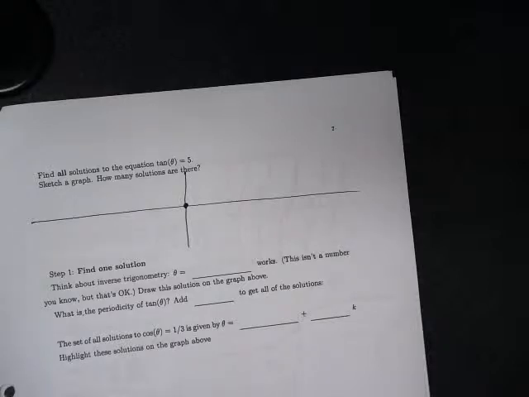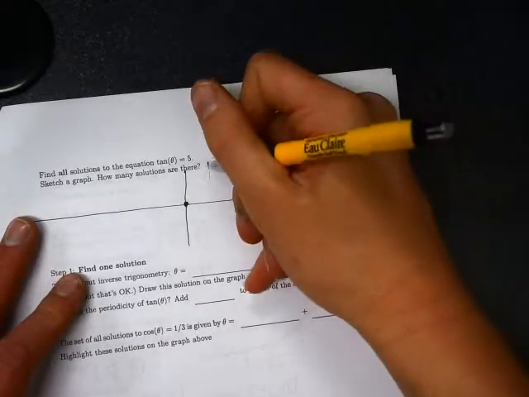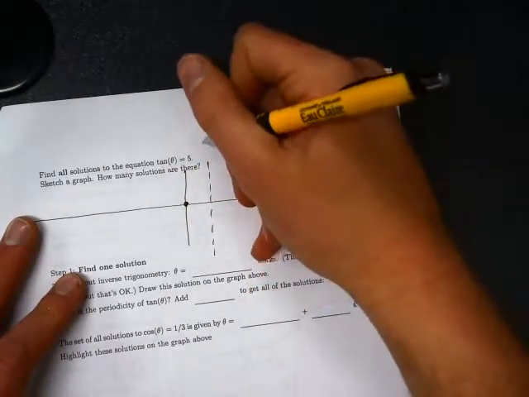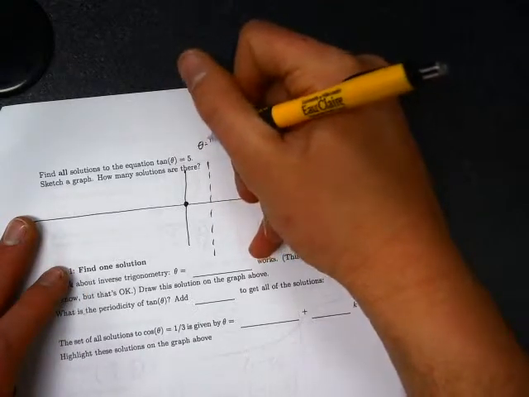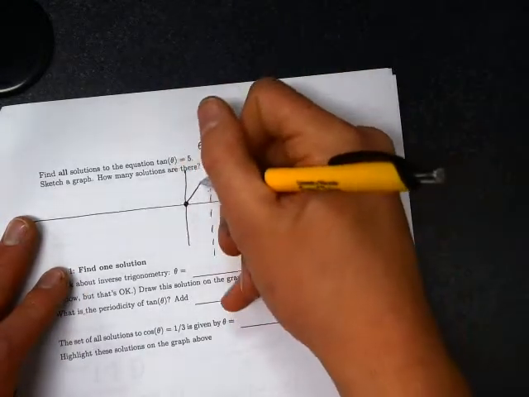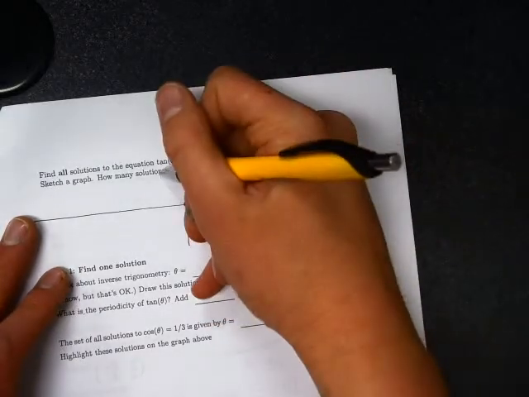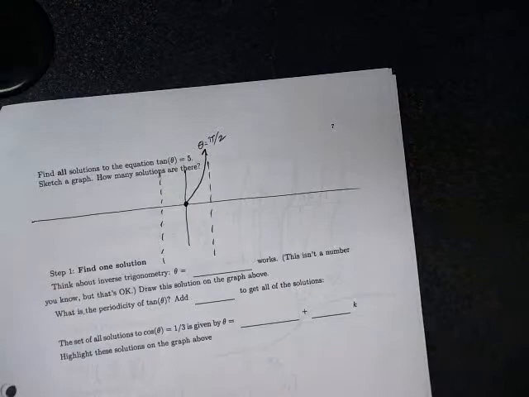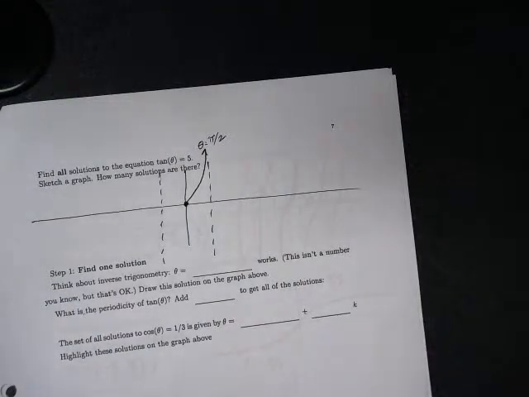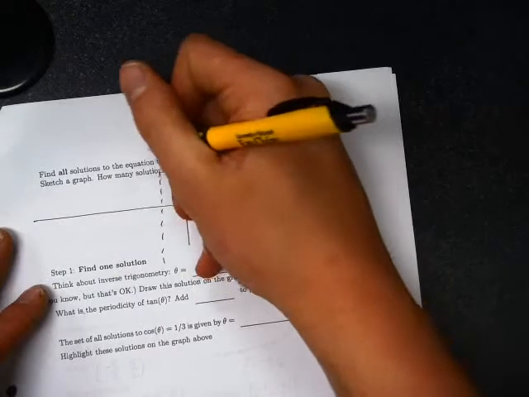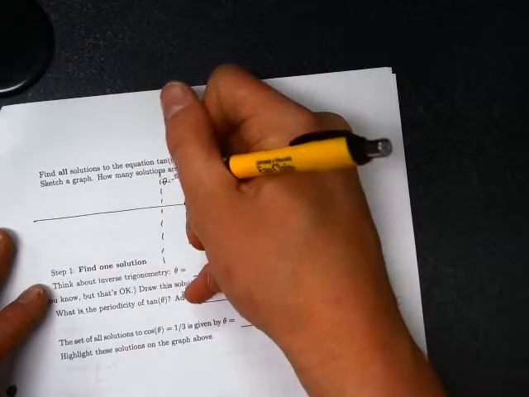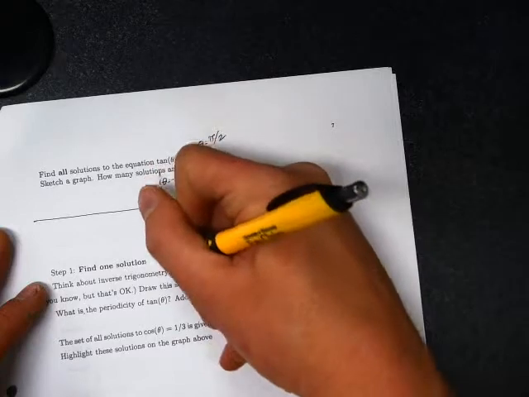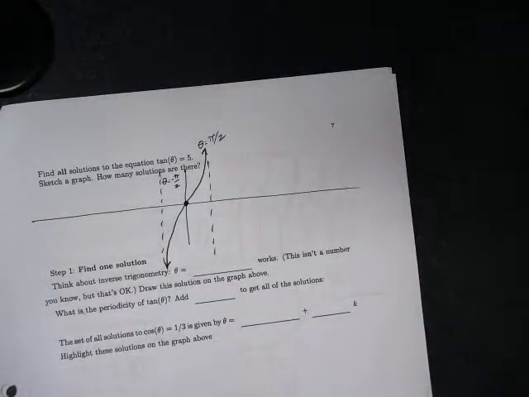That vertical asymptote is at what angle? Pi over 2. So there's a vertical asymptote for tangent at pi over 2. And there's also a vertical asymptote at negative pi over 2 for the same reason. So there's the graph of tangent from negative pi over 2 to pi over 2.